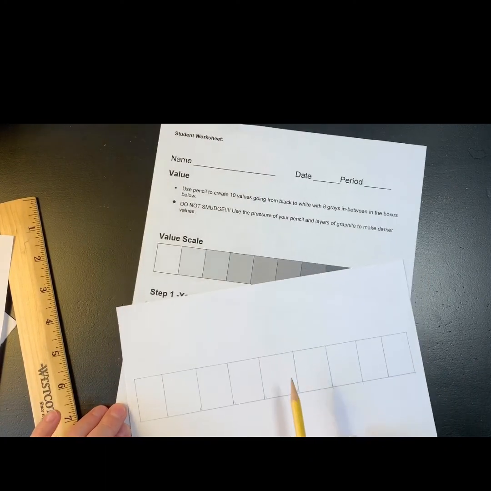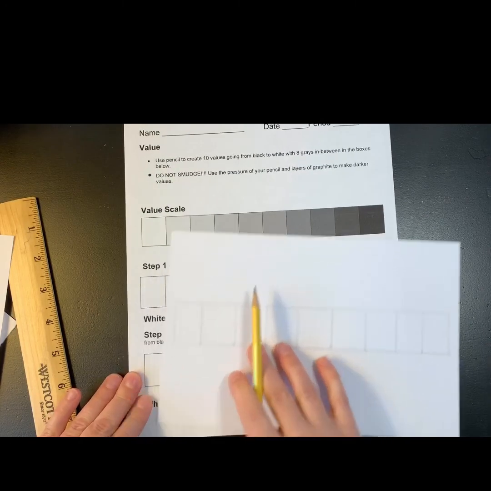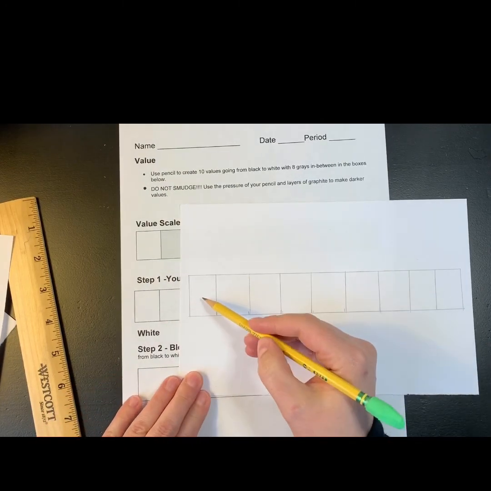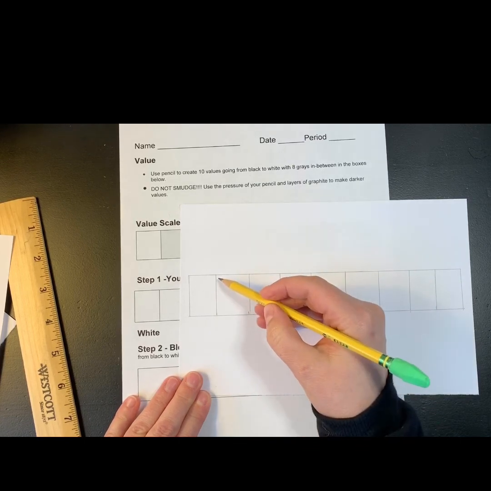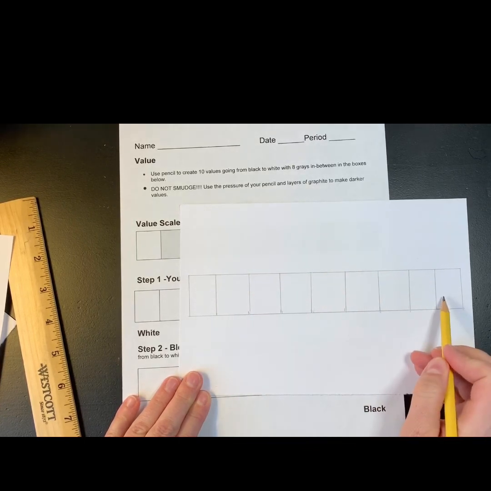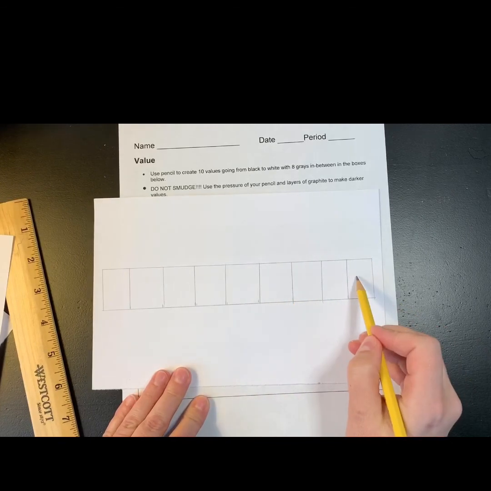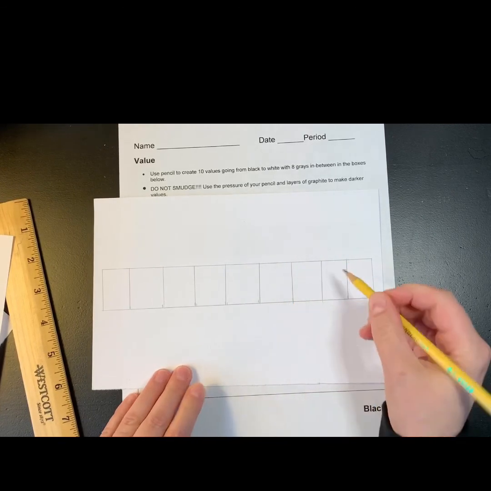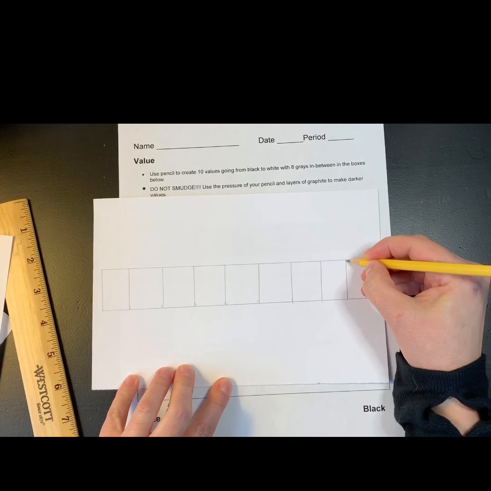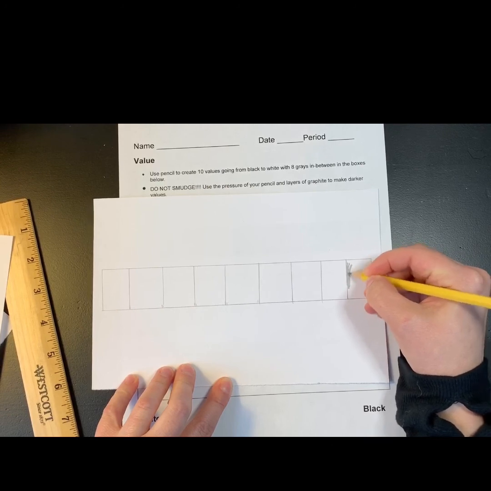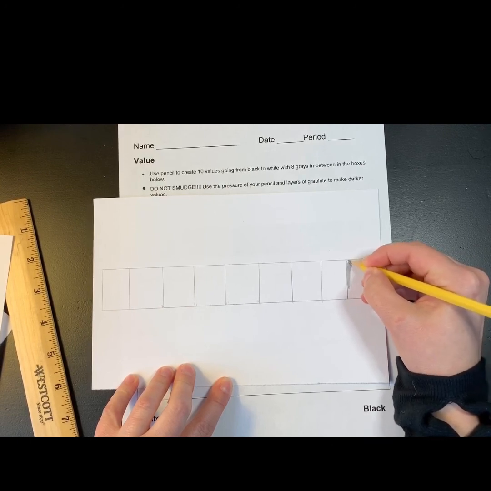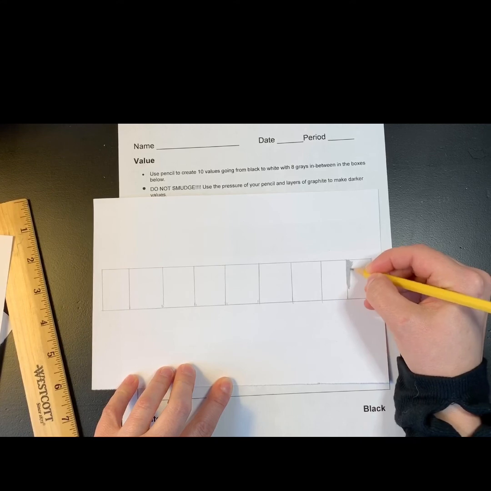Okay, so what I'm going to do is leave the first box white, and then I'm going to start shading. Now, you could actually shade from the opposite side and make the darkest value and go lighter. Sometimes people think that that's much easier. So if you just take your pencil and shade in the darkest value that you can do with that pencil.